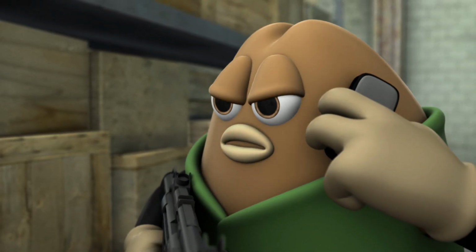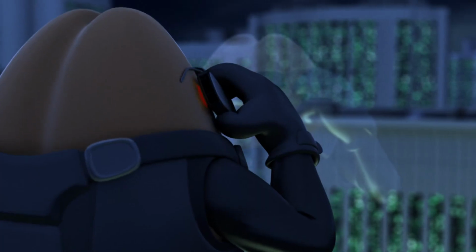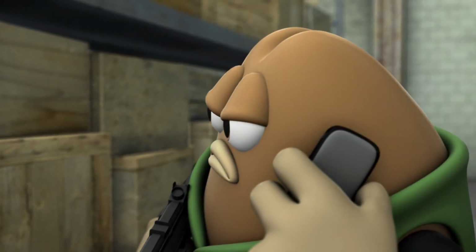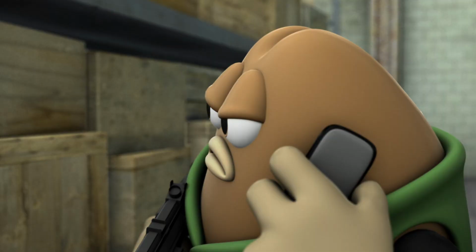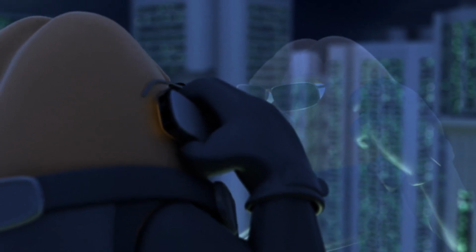Hello. We're being attacked. I think it's Killer Bean. How do you know? Well, he's killing everyone. We're sending the mercenaries. Just hold tight.